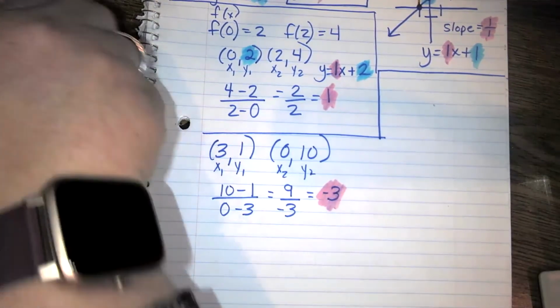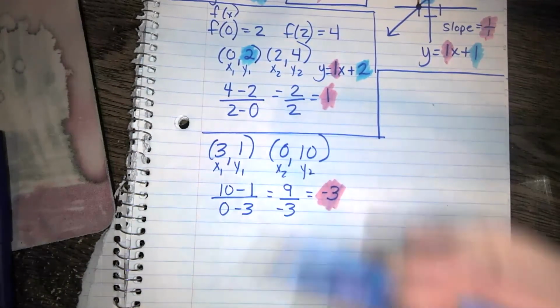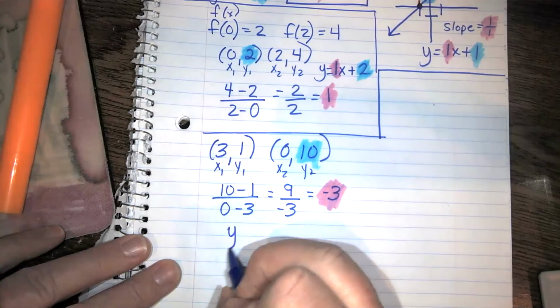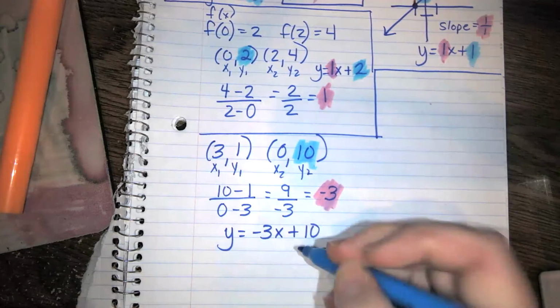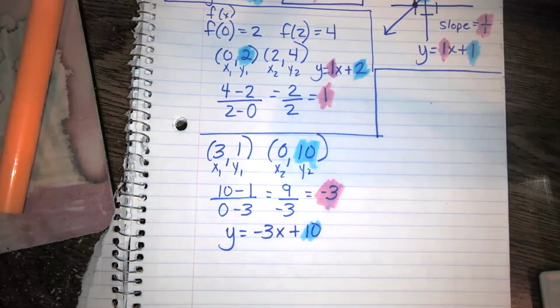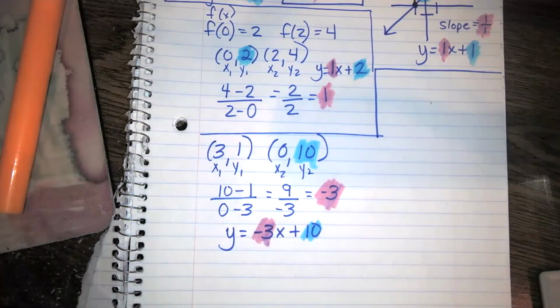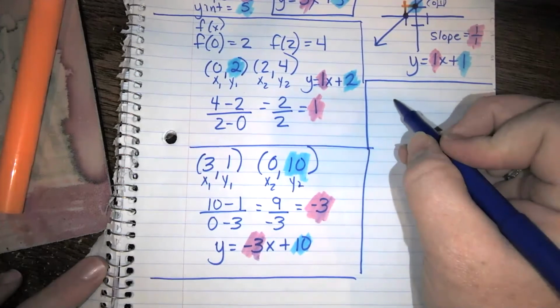All right, do I know my y-intercept? Now, do you remember the trick? Well, that's right, if it's 0 and a number. So this must be my y-intercept. Wow, that's a really good trick to remember. Okay, again, y-intercept and slope. Questions on that piece?